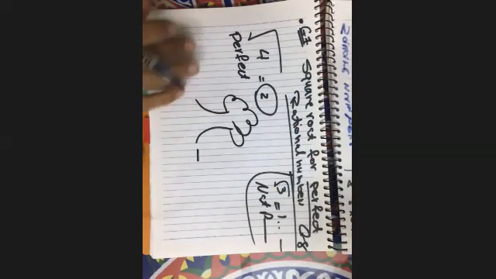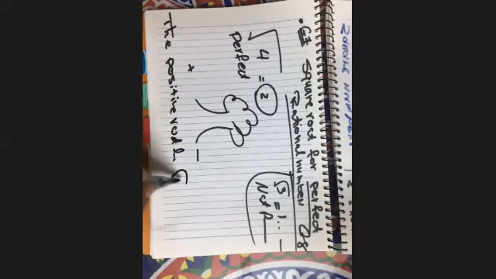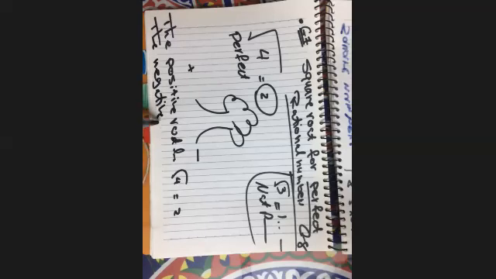As an example, if I want to find the positive root, square root of 4 equals 2. If I want to find the negative root, we will write it like negative square root of 4. We will get negative 2.